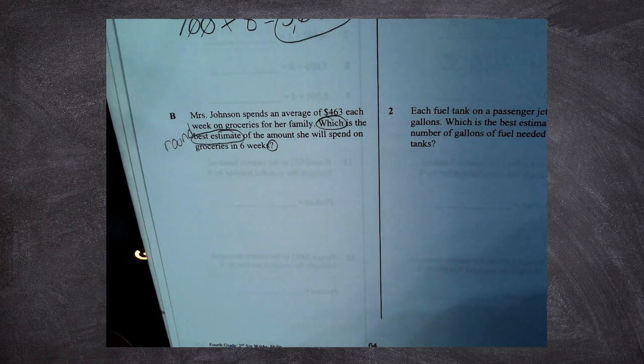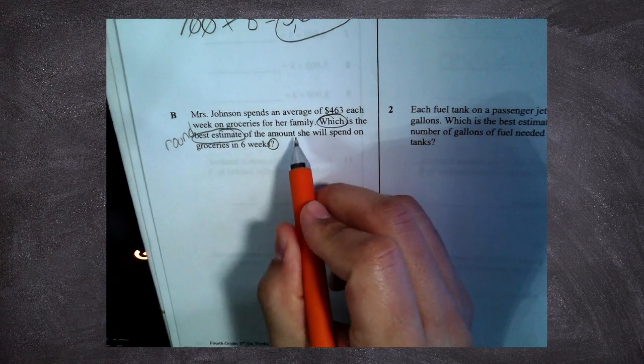What do you think she's doing, Noah? It says she's spending something, but spending what? Money. Spending money on groceries. So they're asking me about money.